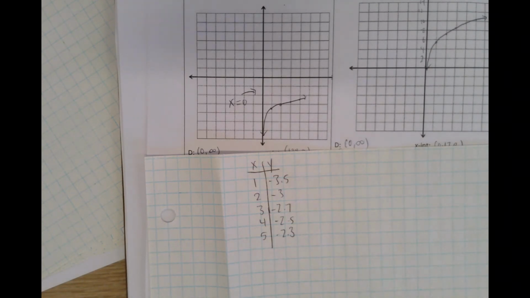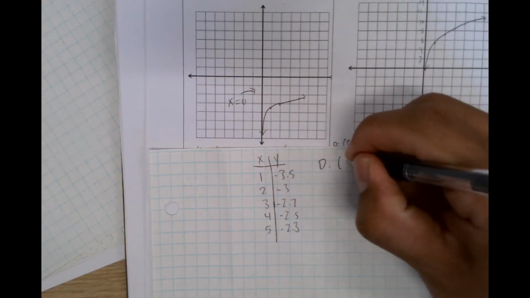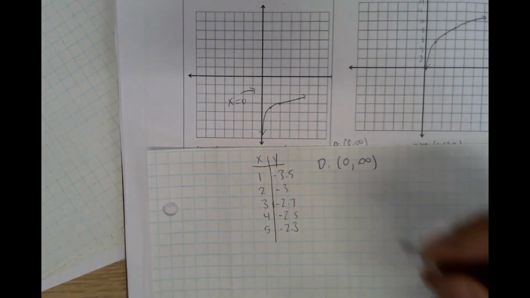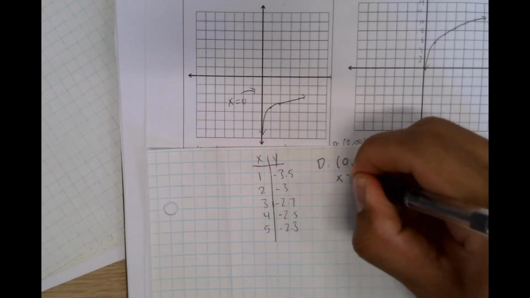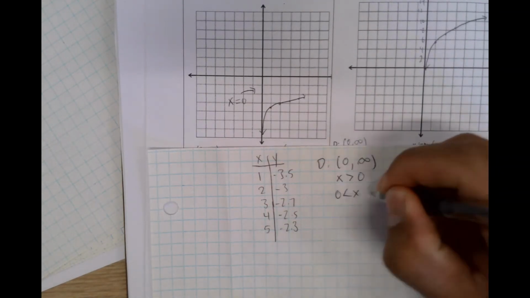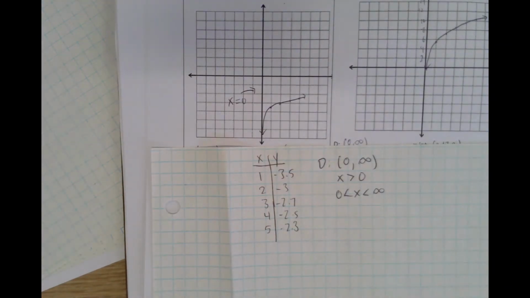0 to infinity. So the 3 ways that you can write this is one of the ways Daniel touched on, which is 0, infinity. That's interval notation. You could say x is greater than 0, or you could say 0 is less than x, which is less than infinity. Those are all 3 possible ways to write the domain, right? If you answer in any of those 3 ways, you will get the correct answer.